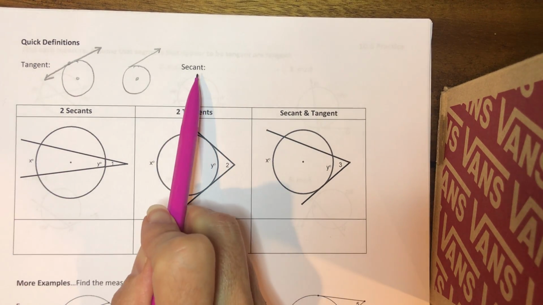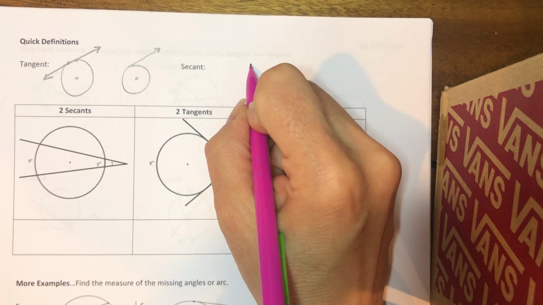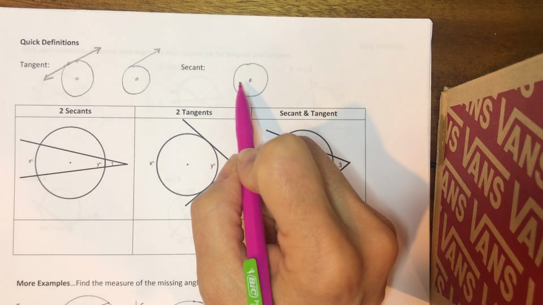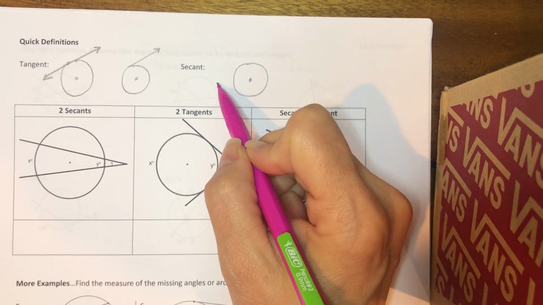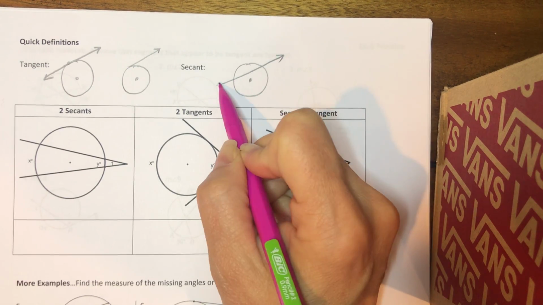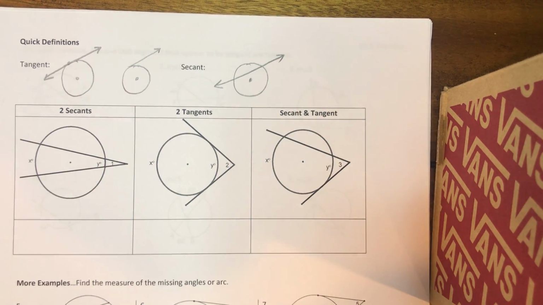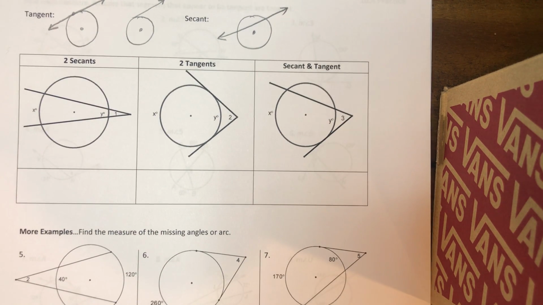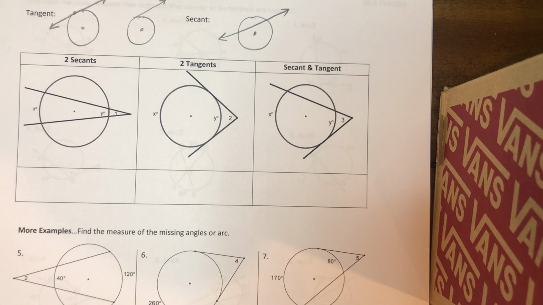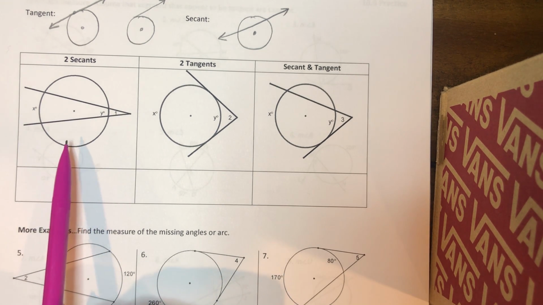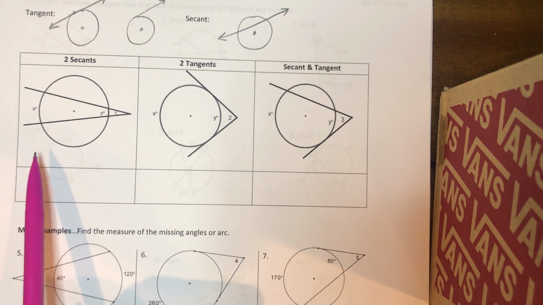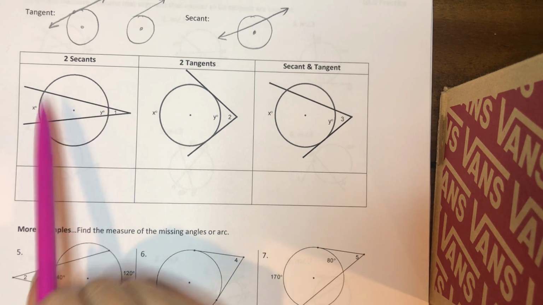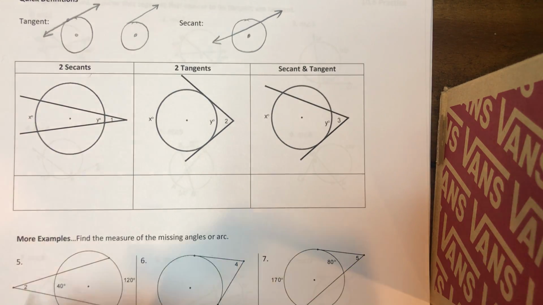Now, something we haven't talked about yet is a secant. A secant is in a circle, and it's a line like a tangent, but instead it goes through the circle twice. So it intersects the circle twice. All right, so we are going to learn 3 things about circles when they have tangents, or when they have secants, or when they have a tangent and a secant. So our first example is when we have 2 secants.